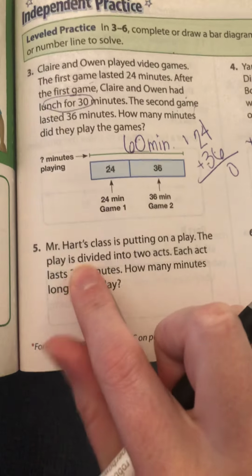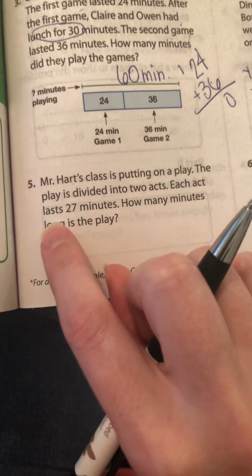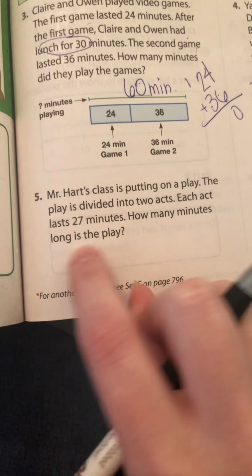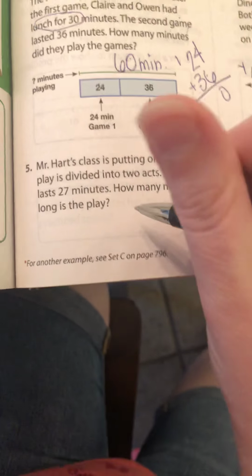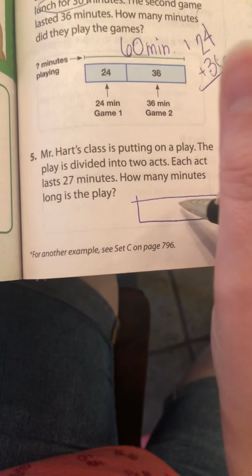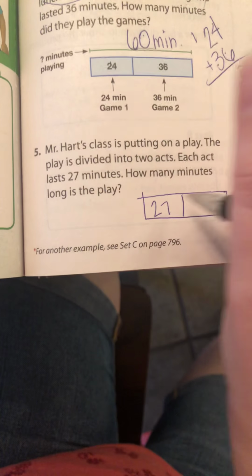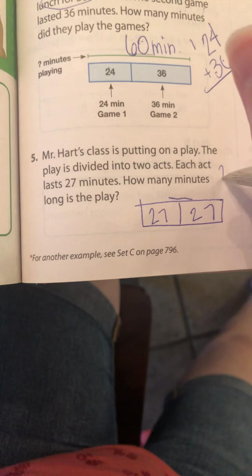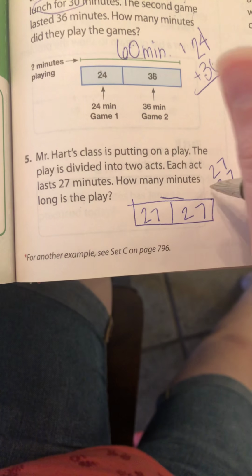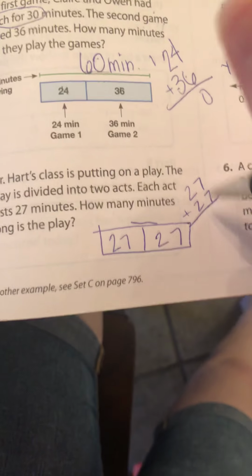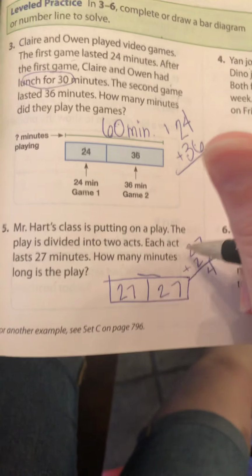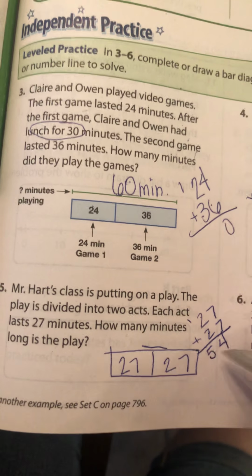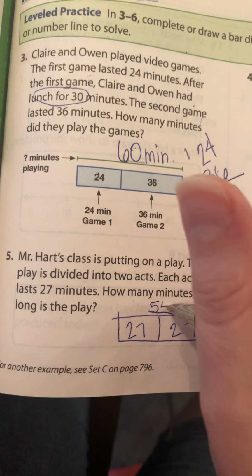Number 5. Miss Hart's class is putting on a play. The play is divided into 2 acts. Each act is 27 minutes long. How many minutes long is the play? You can do a bar. This plays 27. This plays 27. How many is it? So you add them up. We have 7 plus 7 is 14. 2 plus 2 is 4 plus 1 is 5. So the answer is 54 minutes.